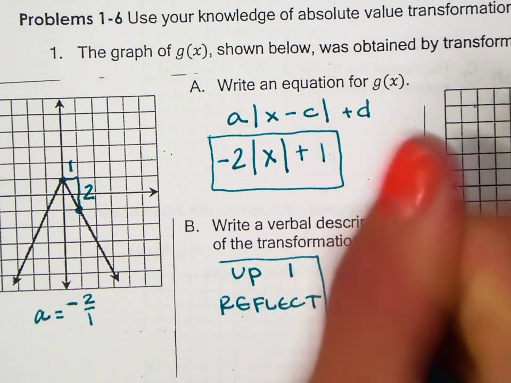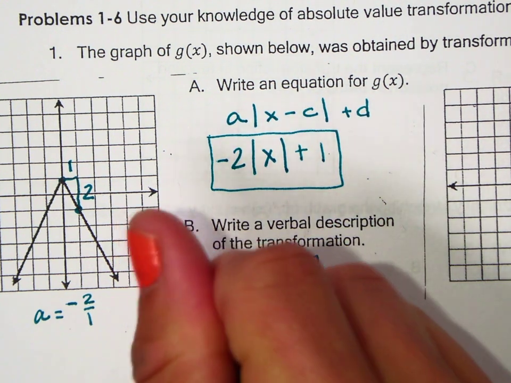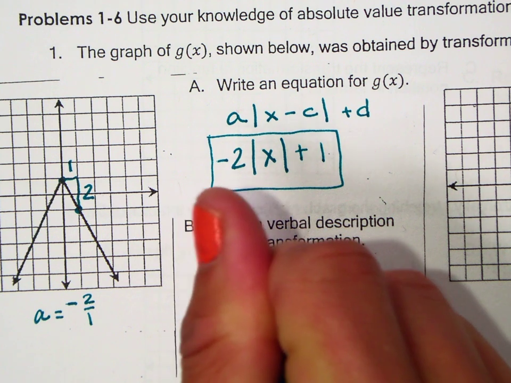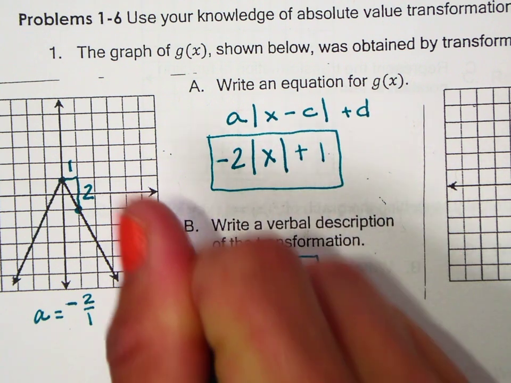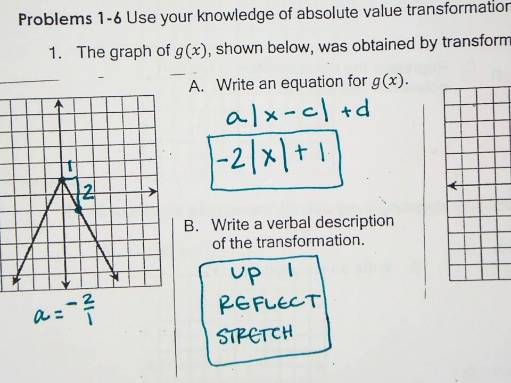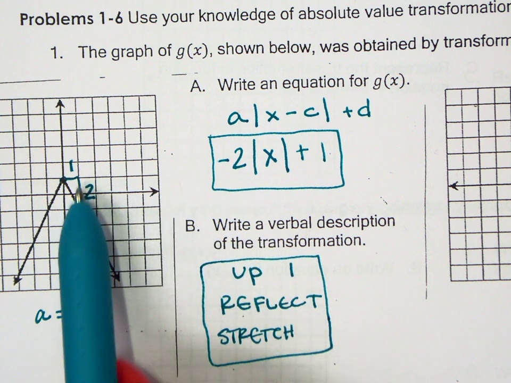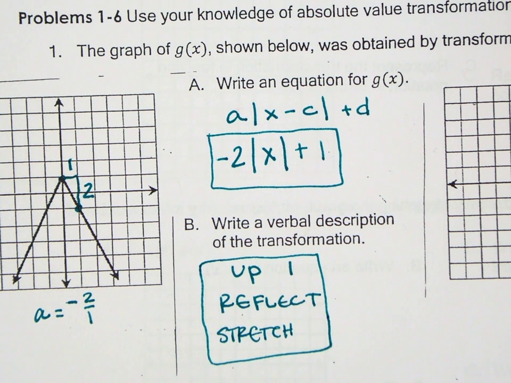So that's what I'm looking for in an equation. And then this is what, oh, and then this is a stretch. I forgot the stretch. And that's what I'm looking for for the transformations. So the stretch is because it's a 2, because it's stretching by 2. All right, let's try another one of those guys.